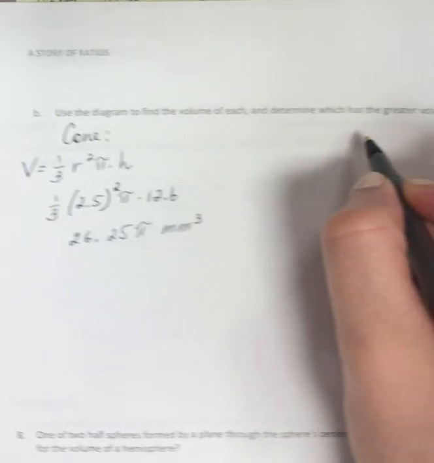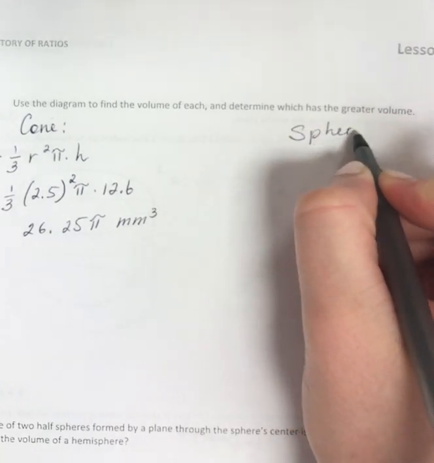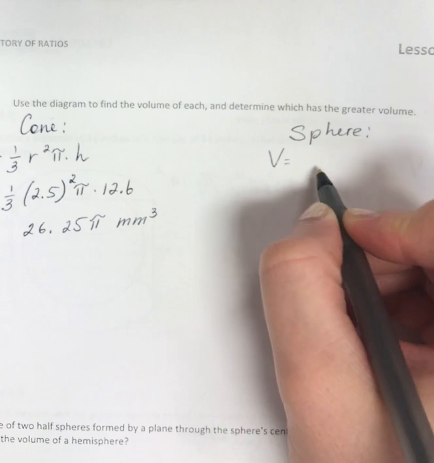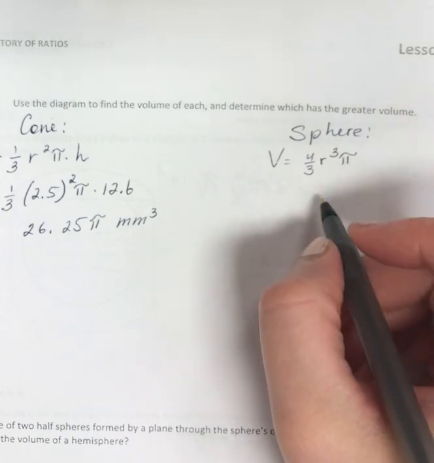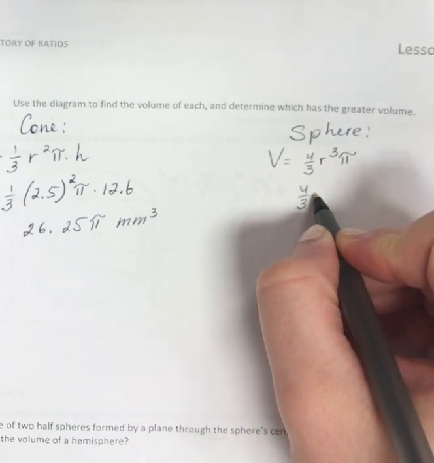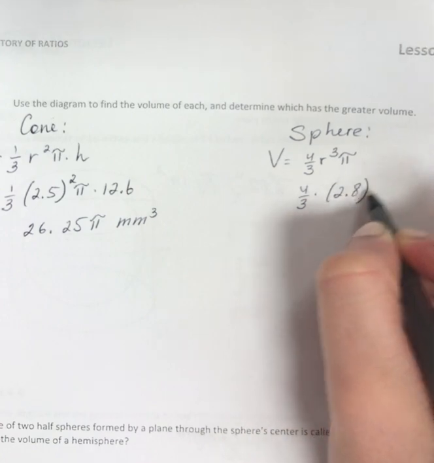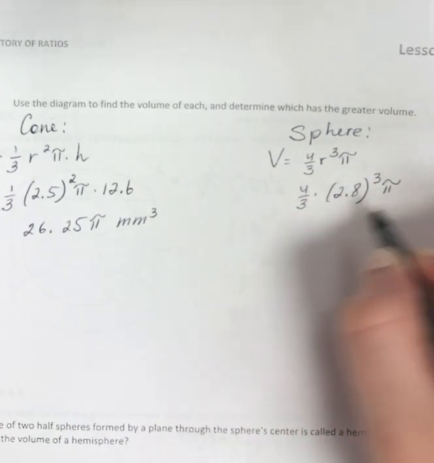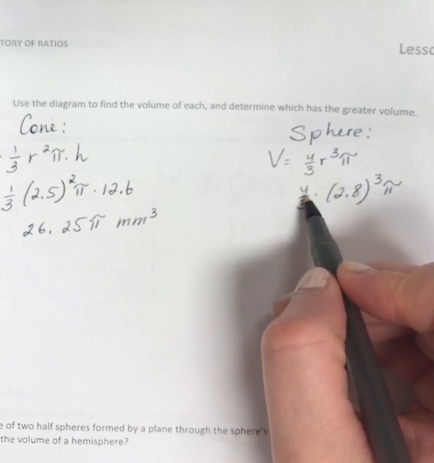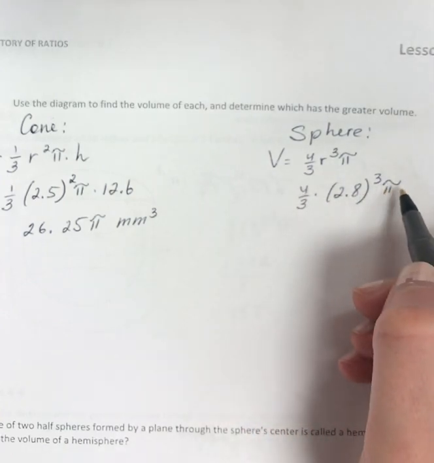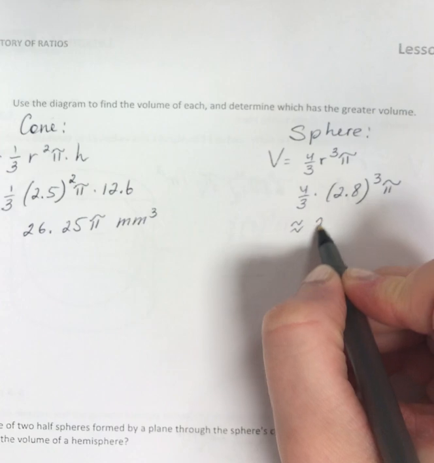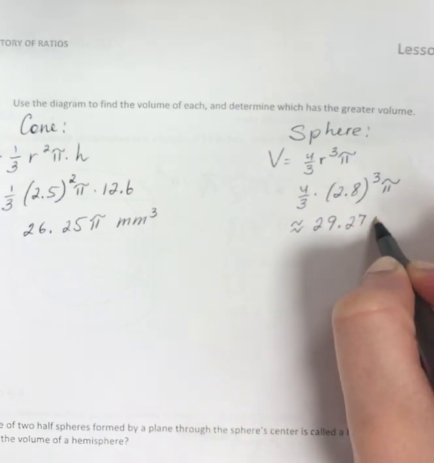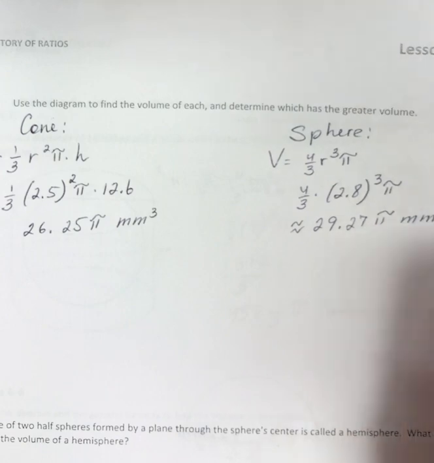When we have the sphere, to find its volume, we are going to use the formula 4/3 times radius to the third power pi. So it's 4/3 times 2 and 8/10 to the third power pi. When we do our calculations and multiply 4 by 2.8 by 2.8 by 2.8, divide by 3, put the pi next to it, we will get approximately 29 and 27/100 pi millimeters to the third power. Which one has a greater volume? The sphere.